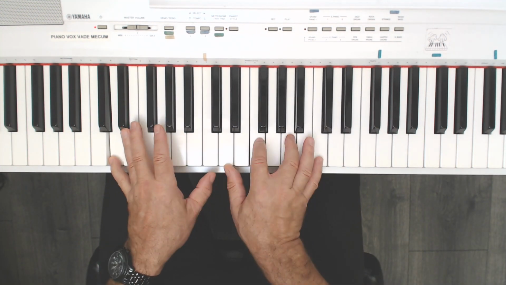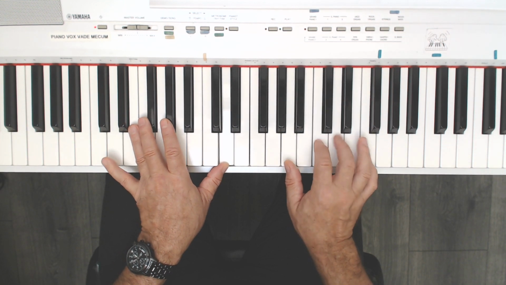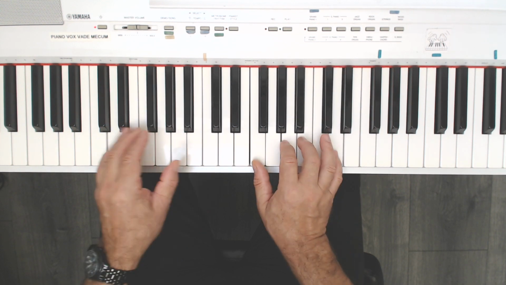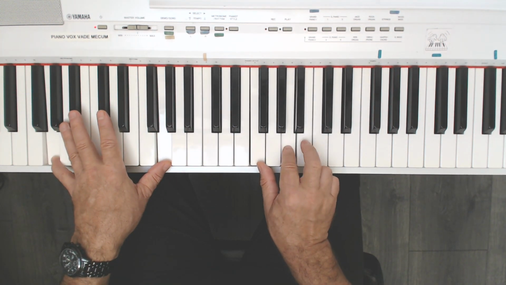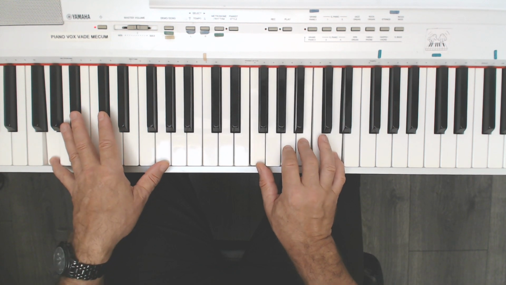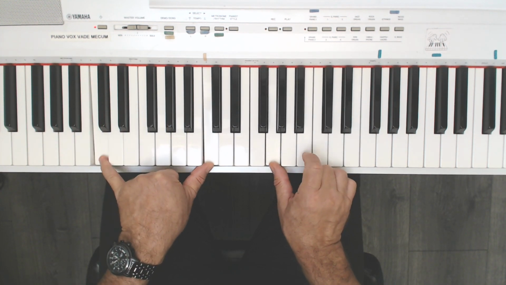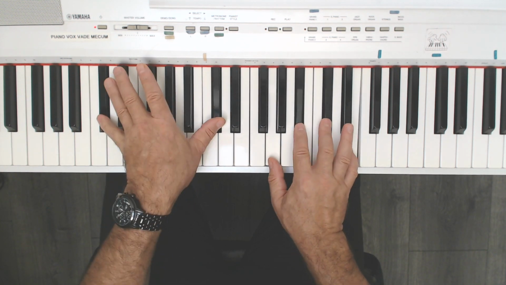D minor 7, the reverse of D minor 7, we have A, C, D, and F. In spite of a warning voice, and now G7, 9. You know, F, A, B, D, that comes in the 9. C major 7, G, B, C, E, and repeats.